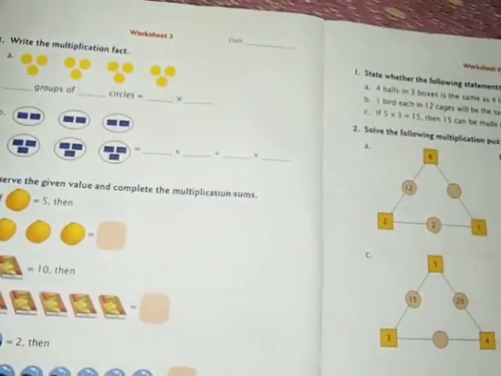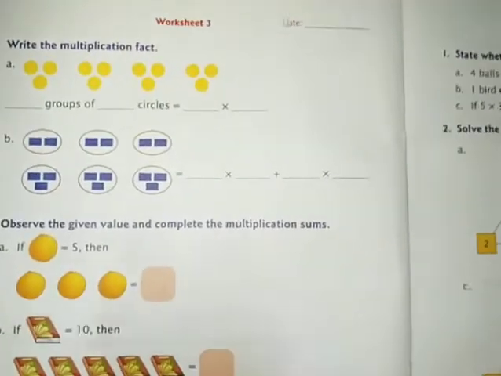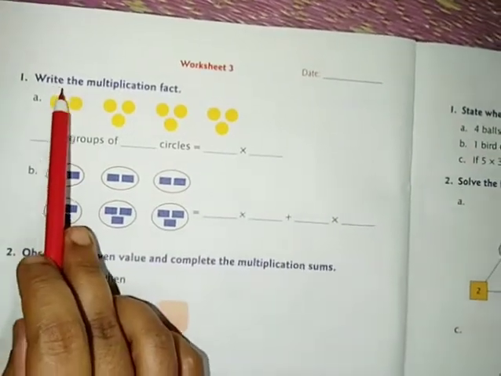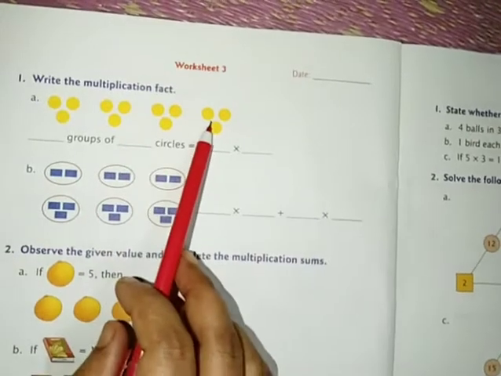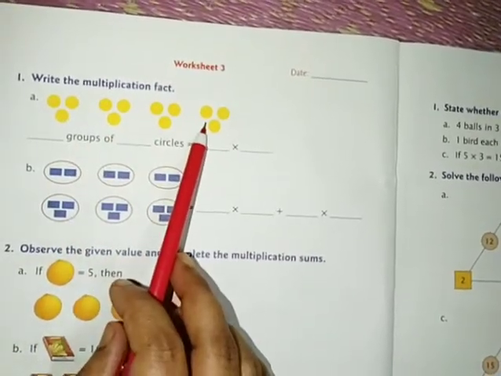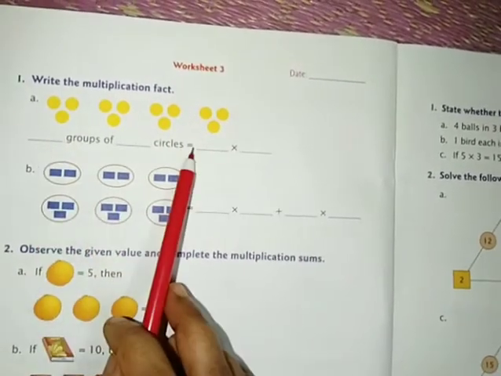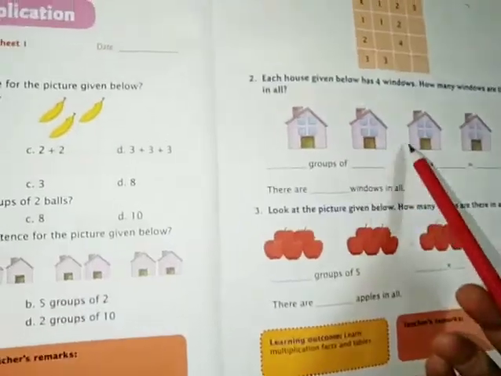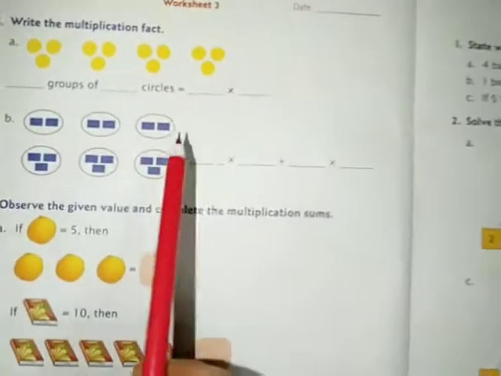I'll move to worksheet 3. This worksheet is another interesting part. You can see here it is asked, write the multiplication fact. Some circles are given. The circles are also given in groups, and in each group we can see there are 3 circles. You have to write the multiplication fact, same as what we have done here. Just observe the picture and write how many groups of the number are given.